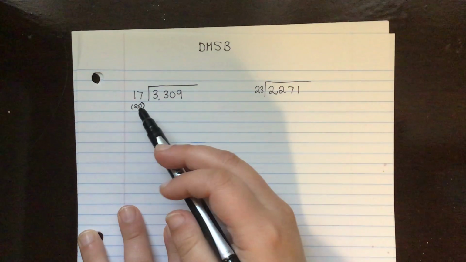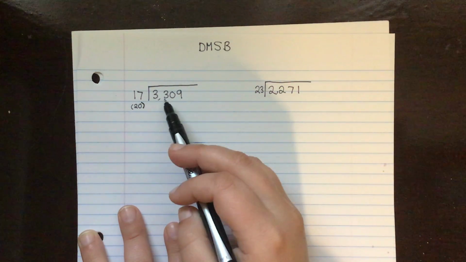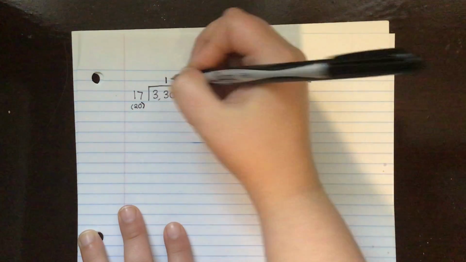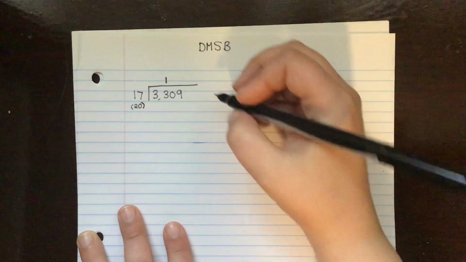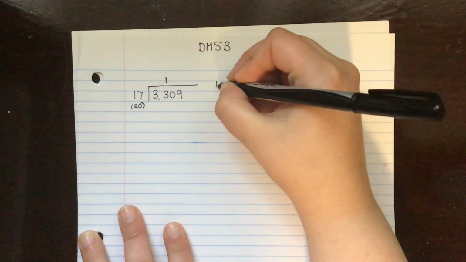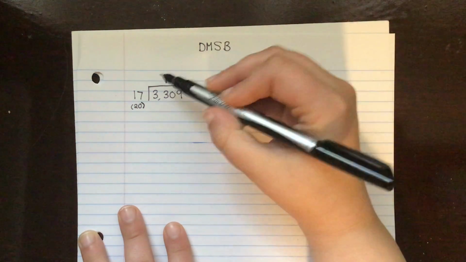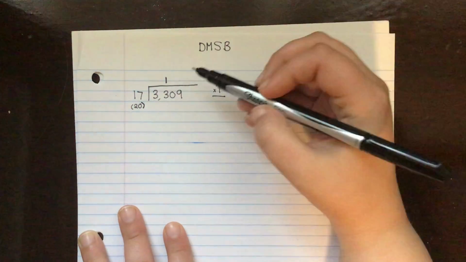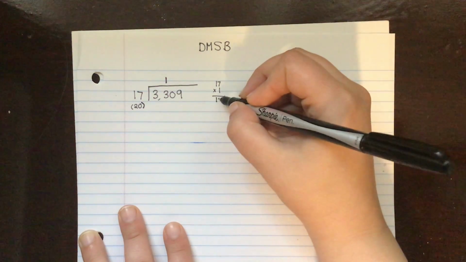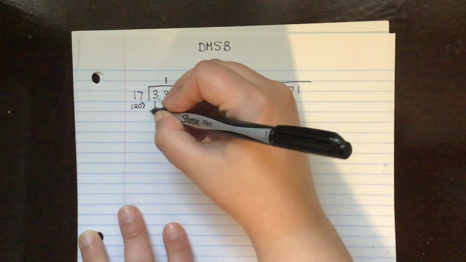So first I'm going to divide. 20 fits into 3 0 times, but 20 fits into 33 1 time. So it fits in 1 time. Then next to that, I'm going to do 17 times 1. After my divide step, I always make sure to use my original number, which is the 17, then multiply those two together. That gives me 17. So below the 33, I'm going to write 17.